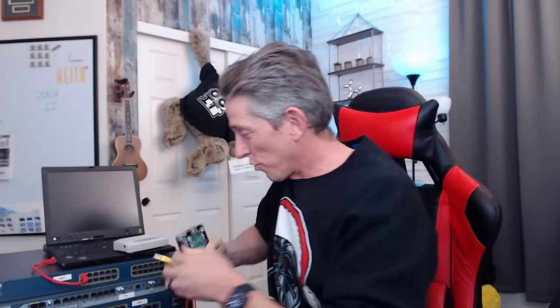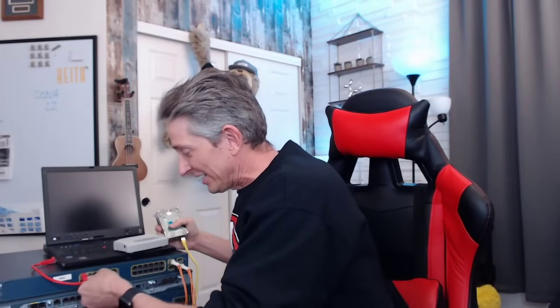Ta-da, we have connectivity. If we have another device, this is a little Raspberry Pi, a little small computer. If we wanted to connect it, I'll use this. Forgot I had that on my neck. We can connect this and plug it into the switch for connectivity. Now I'd like to ask a question. It's not hypothetical yet.